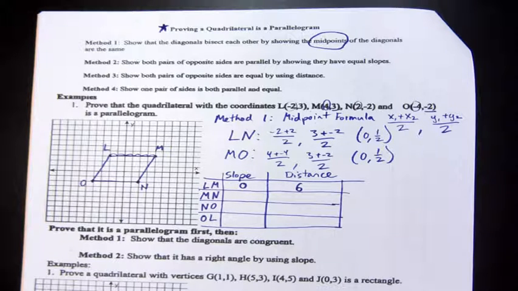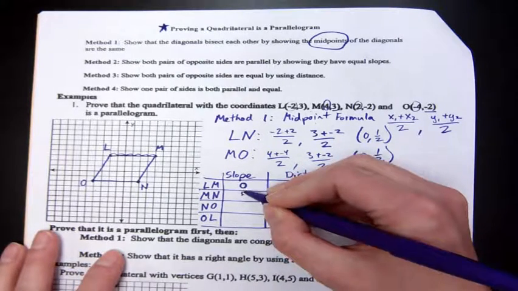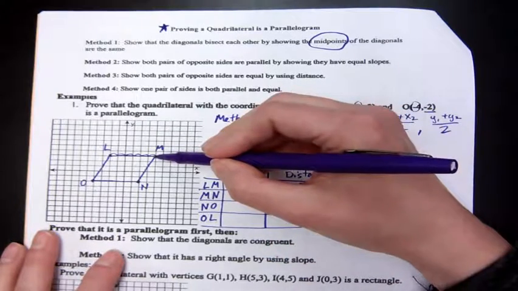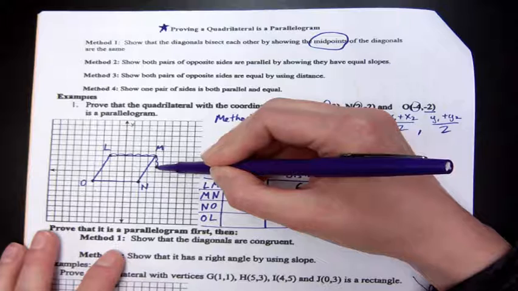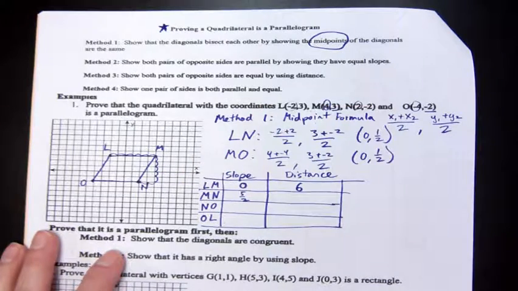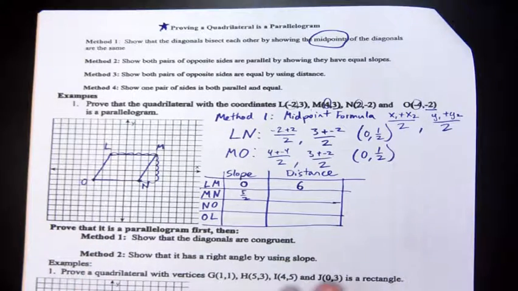All right, who can count out the slope for MN? 5/2. Positive or negative? Positive. And so if slope's not something really easy for you, I always do counting like this. Count down 5, back 2. Makes it positive. And so then for distance for this one, we have to either use the Pythagorean theorem or the distance formula.